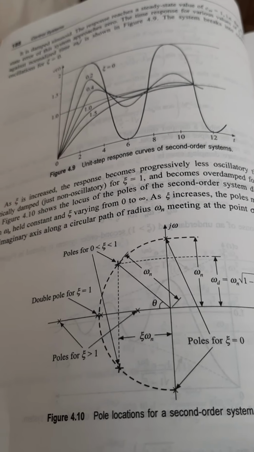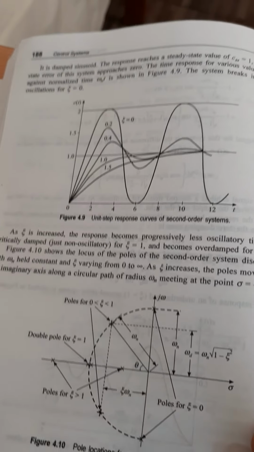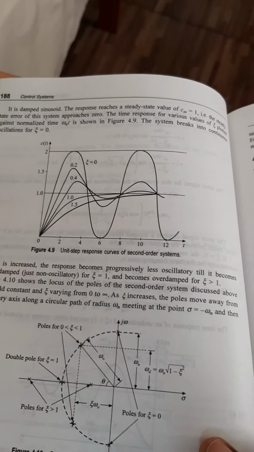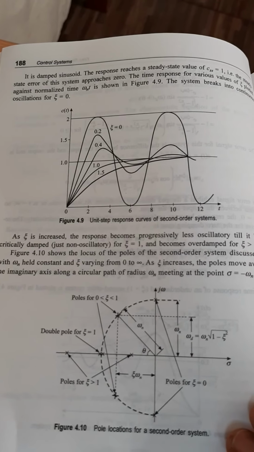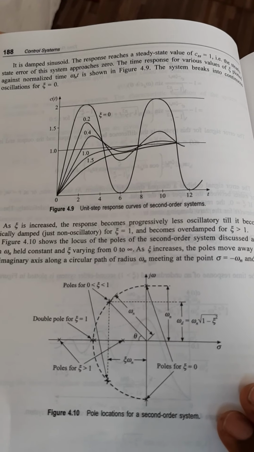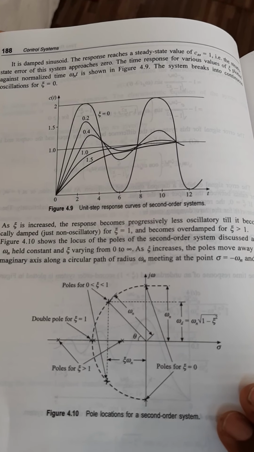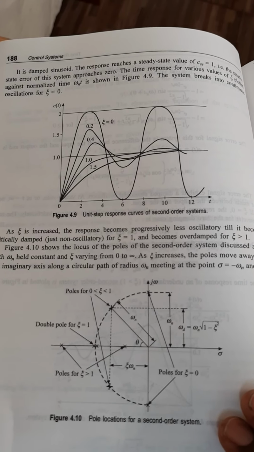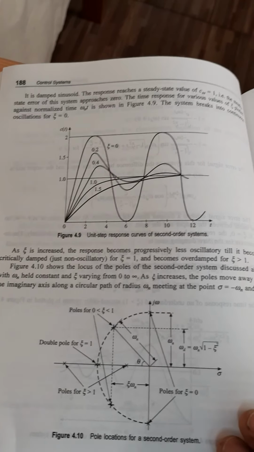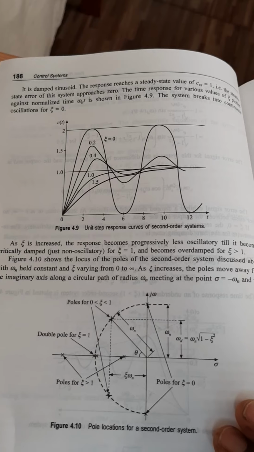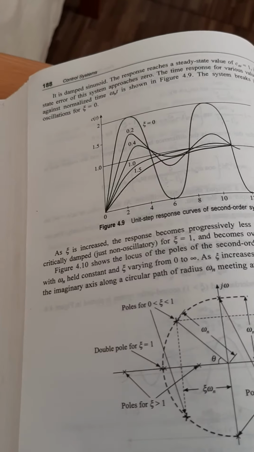If you look into this, as psi increases the poles move away from the imaginary axis along a circular path of radius omega n.